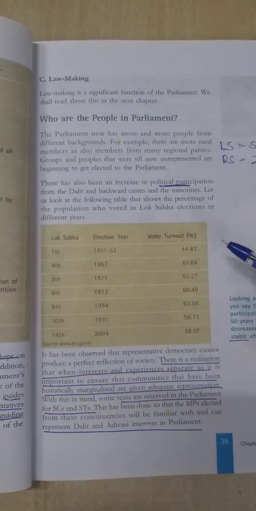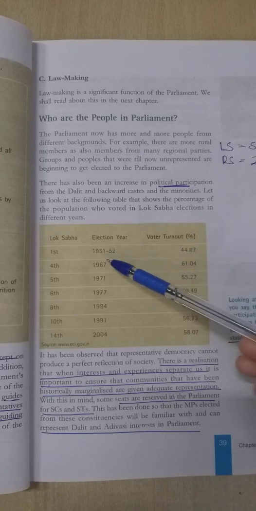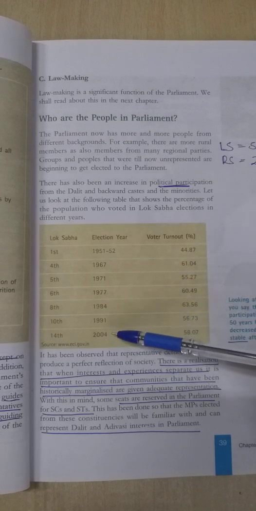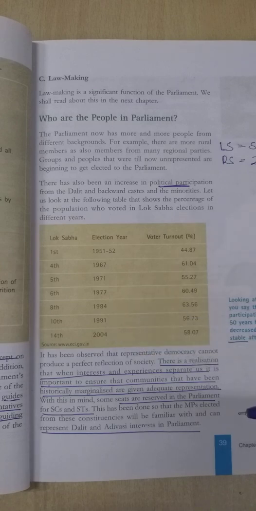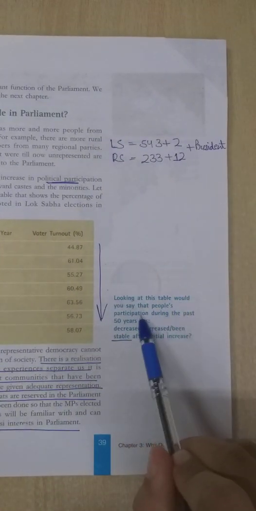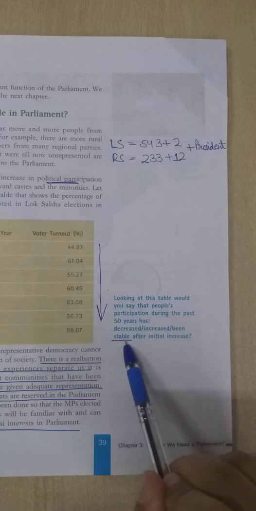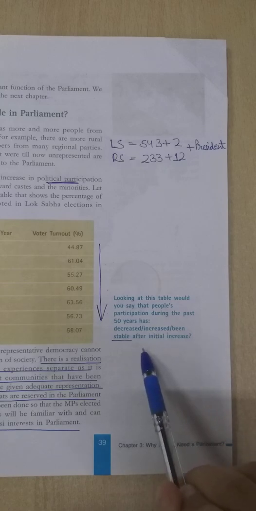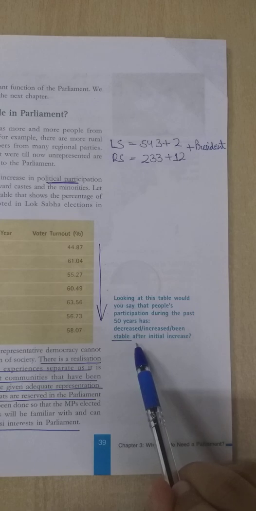So you can see, when the first Lok Sabha elections were held in 1951-52, there was a 44.87 turnout, whereas in the 14th Lok Sabha elections of the year 2004, there was a turnout of 58.04. So you can see, yes, it is not much, but it is improving over the years. So we are looking at the table. Would you say that people's participation during the last 50 years has increased, decreased, or been stable after the initial increase? It's been more of a decrease or being stable.